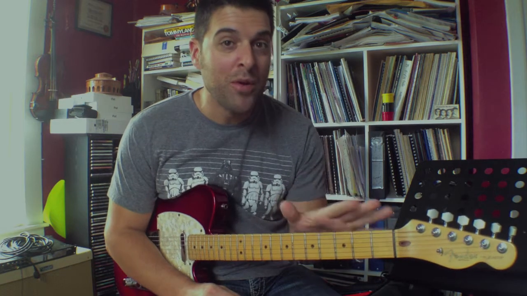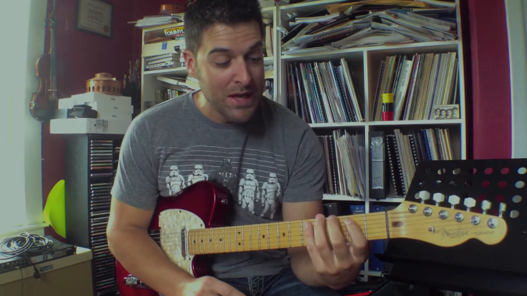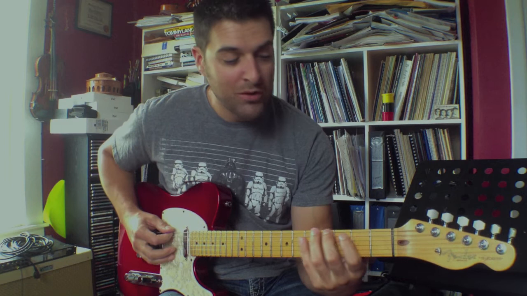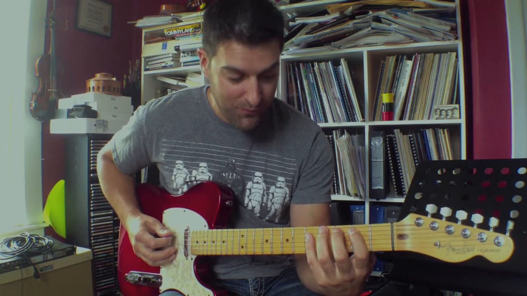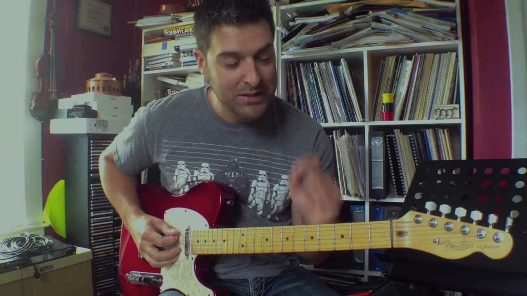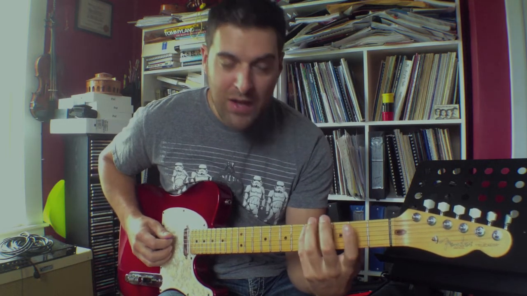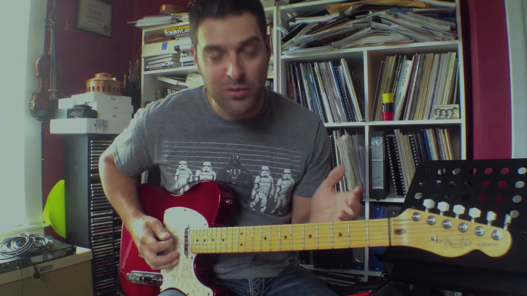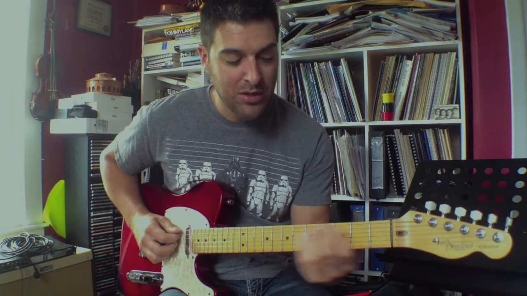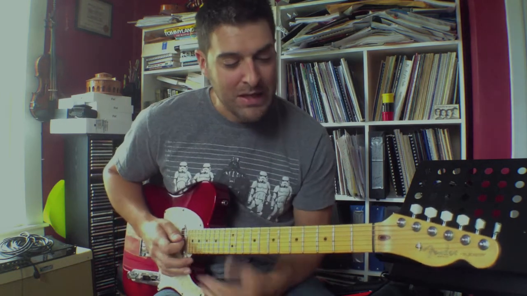Now, what do I mean by 1, 4, 5? Just quickly here. G being the 1 chord, 1, 2, 3, 4. C is the 4th degree of the scale, so it would be the 4 chord. D, 1, 2, 3, 4, 5. D is the 5th degree of the G scale, so we call this the 5 chord. So what can we play on each of those chords?